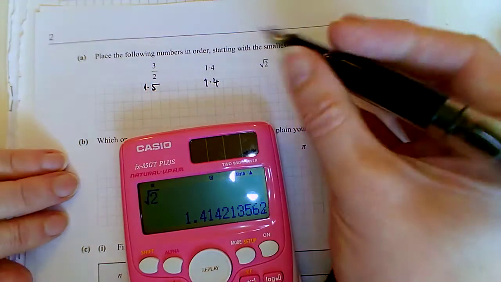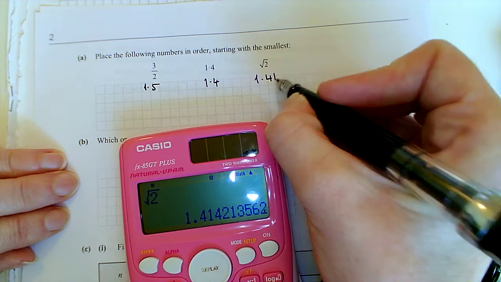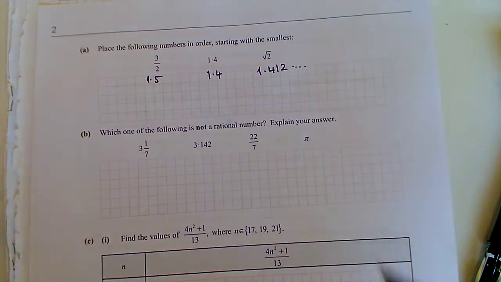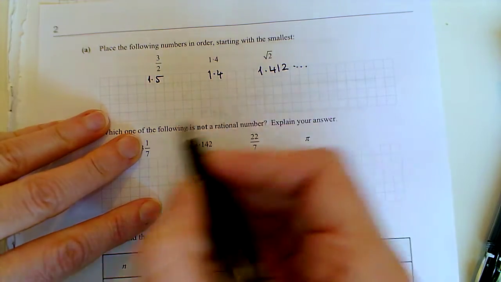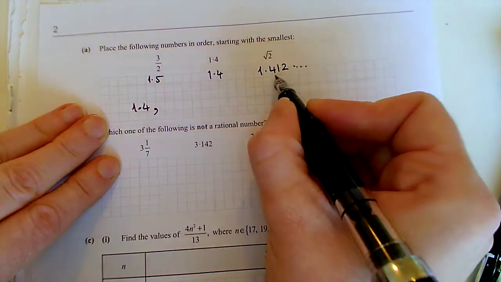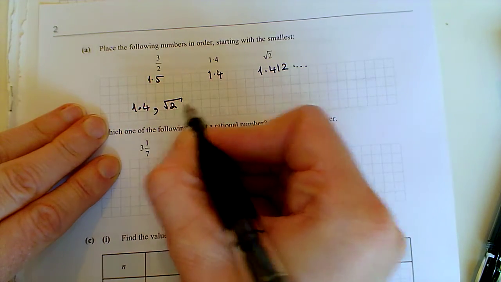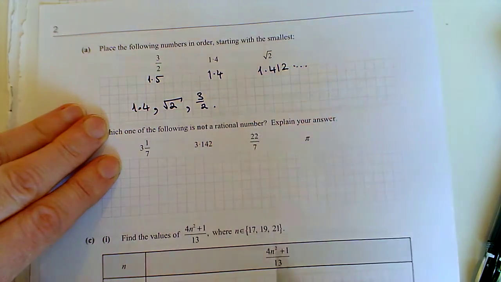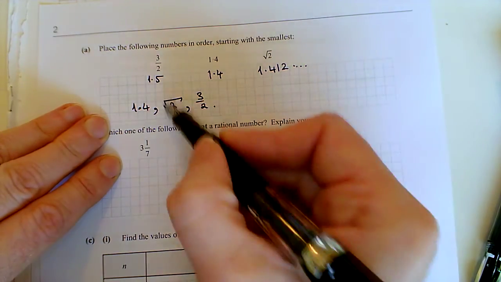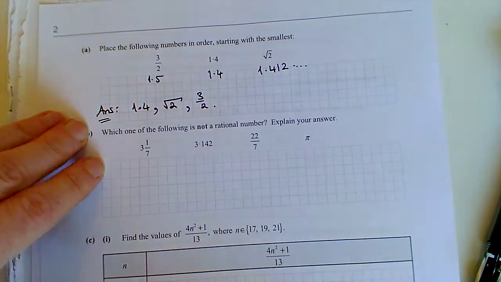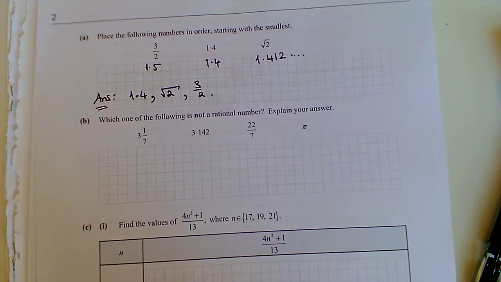Let's just go to 3 decimal places: 1.412 and so on. So the smallest number here is 1.4. The next smallest is the square root of 2, and the biggest one is 3/2. You need to write them in their original form for the answer, but you can use your calculator to help you.